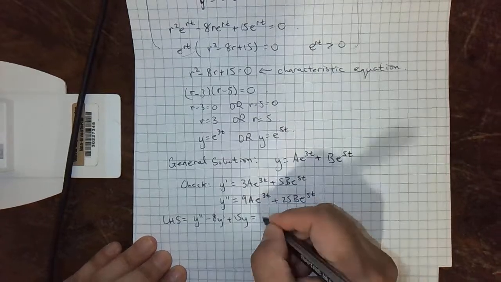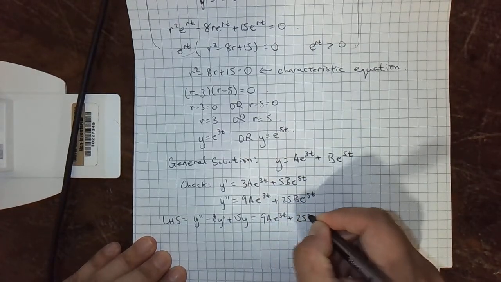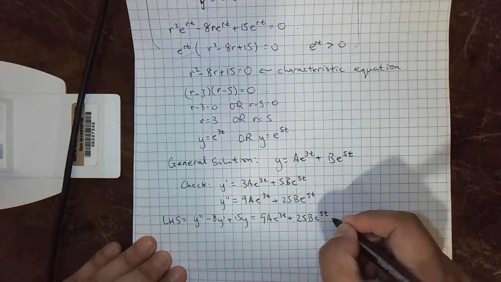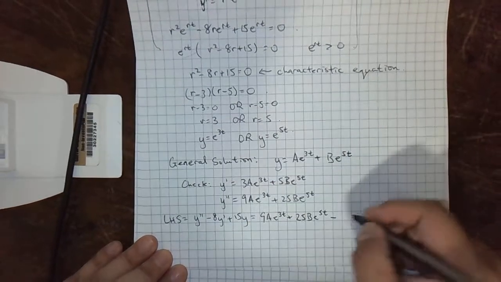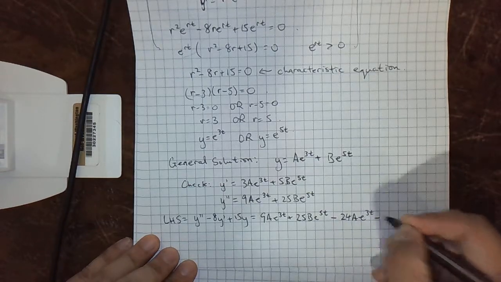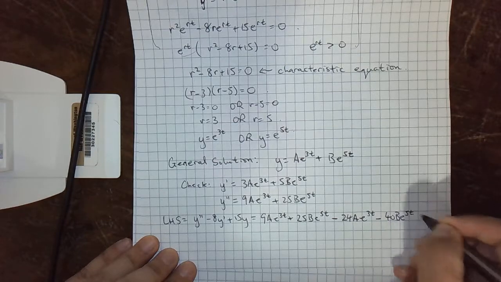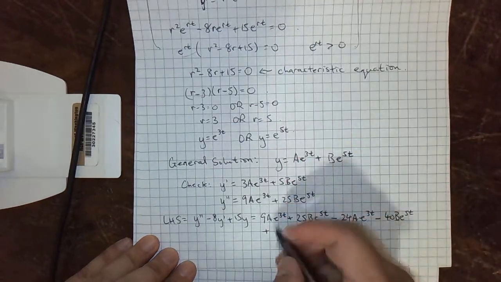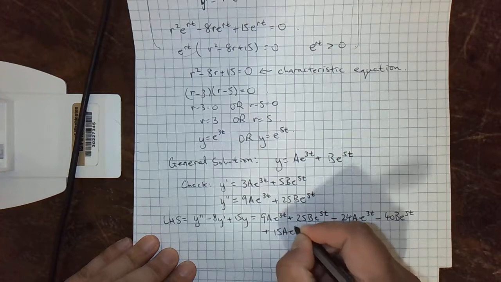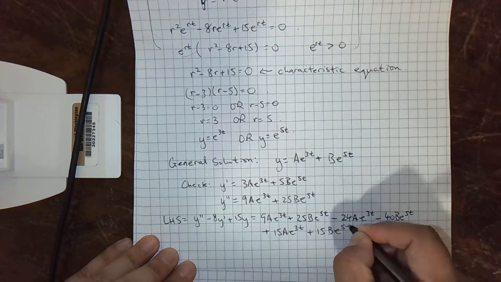Okay, well, y double prime is 9a e to the 3t plus 25b e to the 5t minus, we need 8 times this, so we'll subtract 24a e to the 3t minus this 8 times 5 is 40, b e to the 5t, and then plus 15 times the original, 15a e to the 3t plus 15b e to the 5t. And let's check it out.